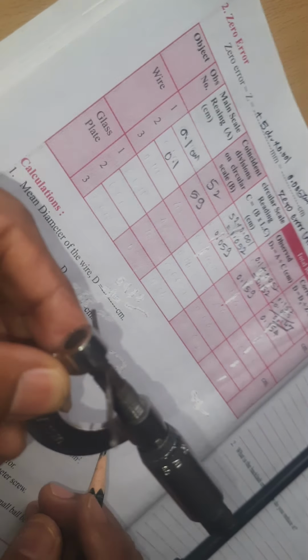Then circular scale reading is equal to 0.060. Then observed reading is 0.1 plus 0.060, that is 0.160. Then corrected reading, subtract this zero error correction, that is 0.155 centimeter.